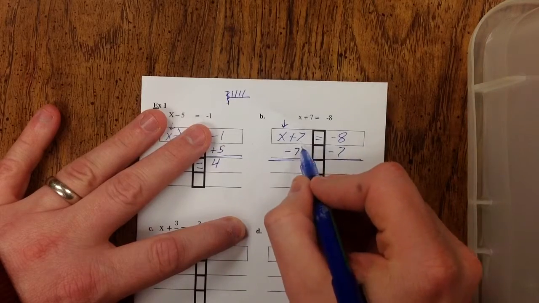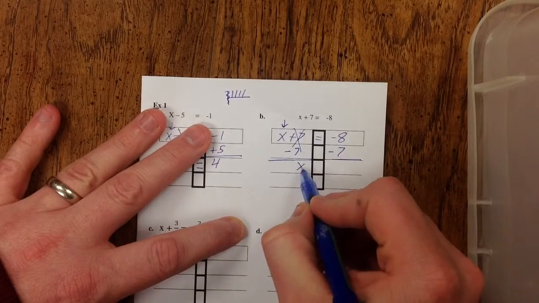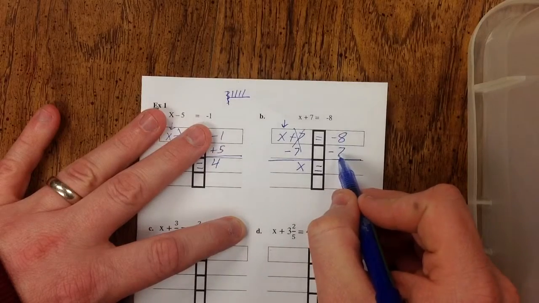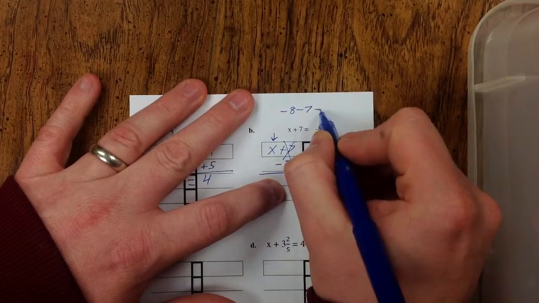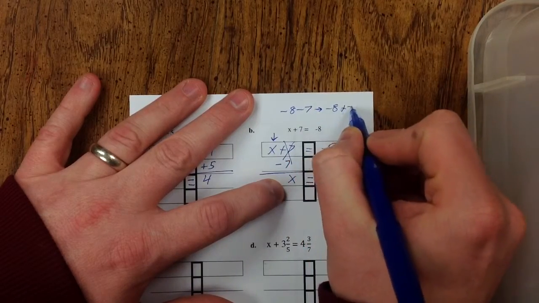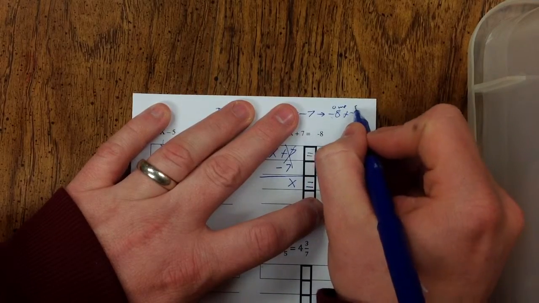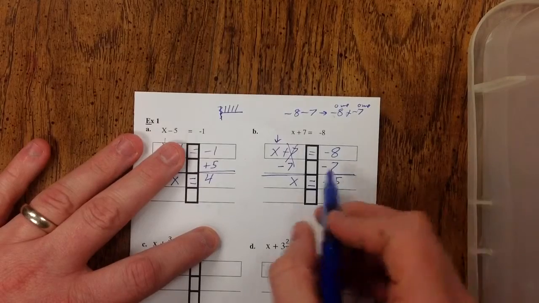These cancel out. Plus 7 and negative 7 are 0. My x comes down. Equals is always in the middle. Negative 8 minus 7 is the same thing as negative 8 plus negative 7. If I owe someone $8 and I owe someone $7, I'm going to owe them 15. And that's my answer.